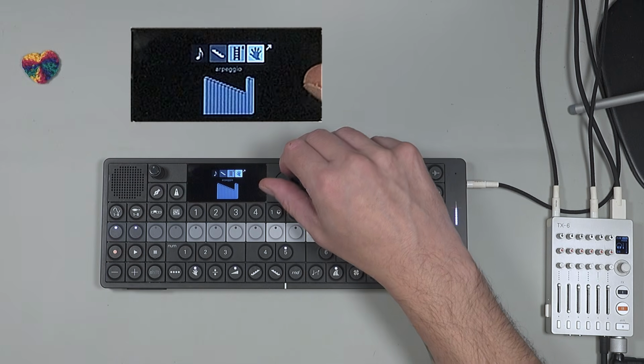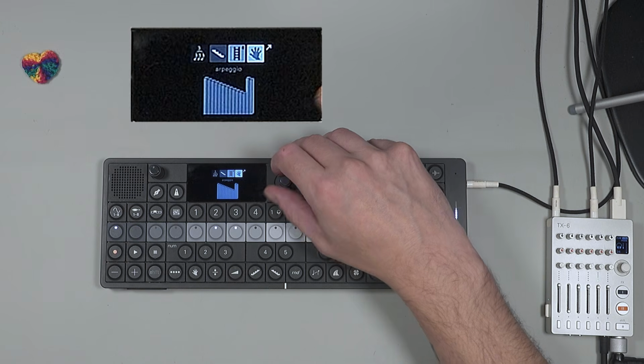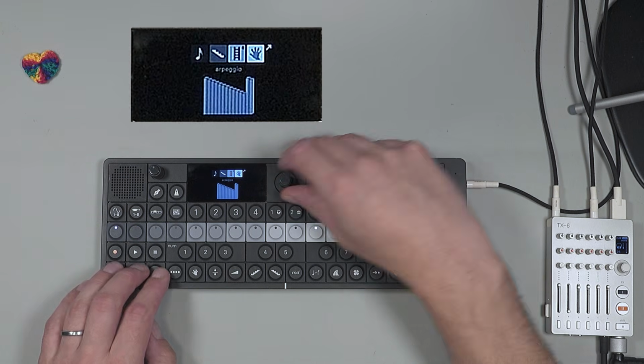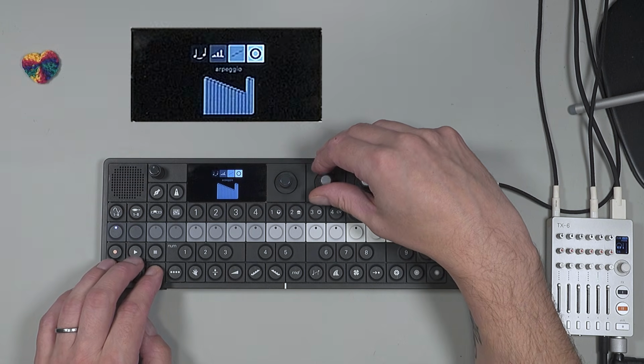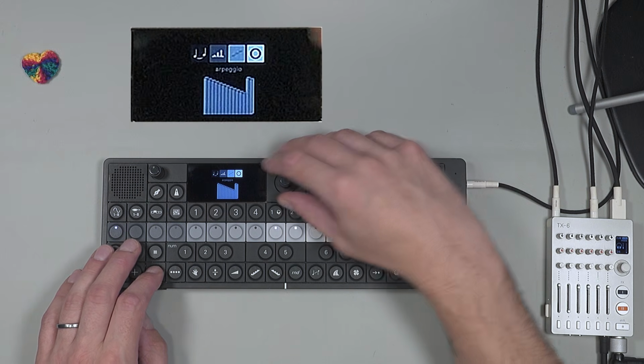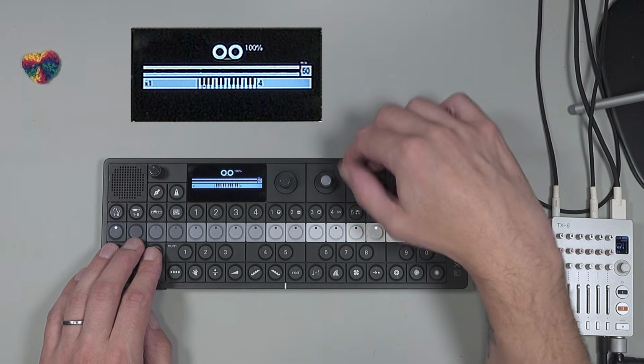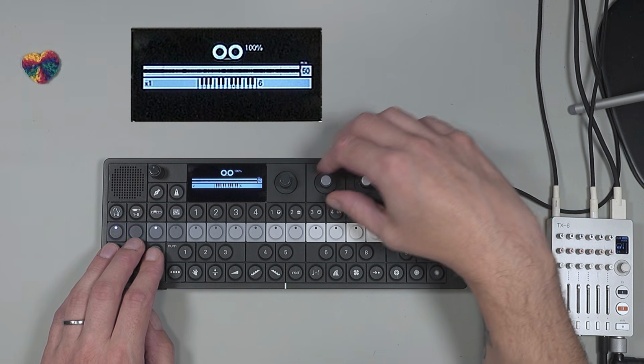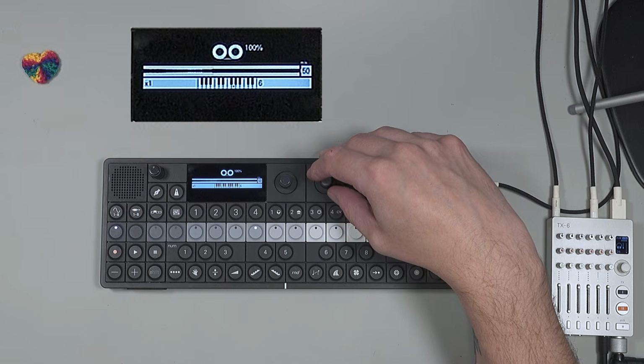If we wanted to jump around quicker, we could just make it so it's faster arpeggiator. We can change the pattern. We could move it to one of the harmony values.